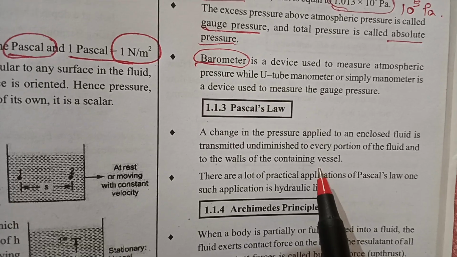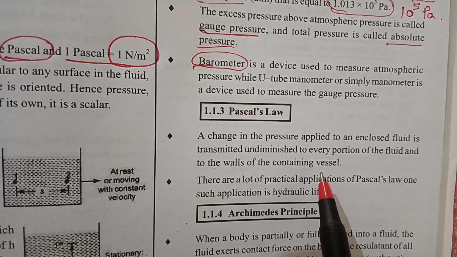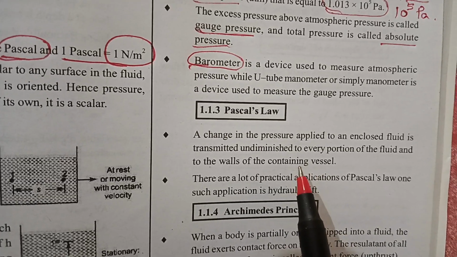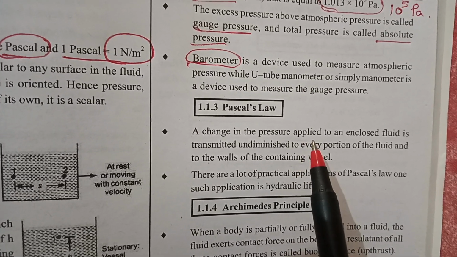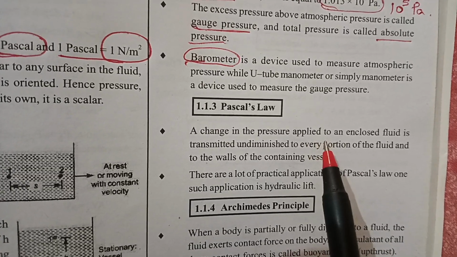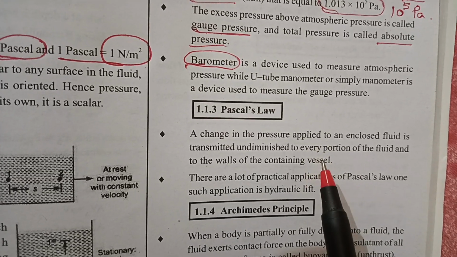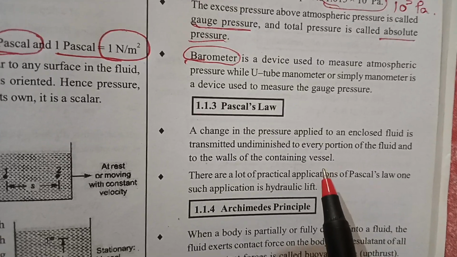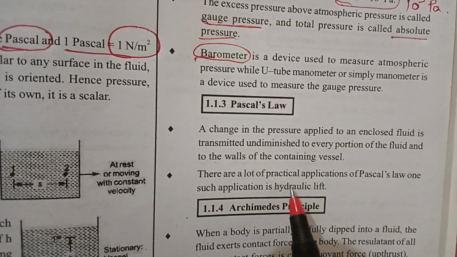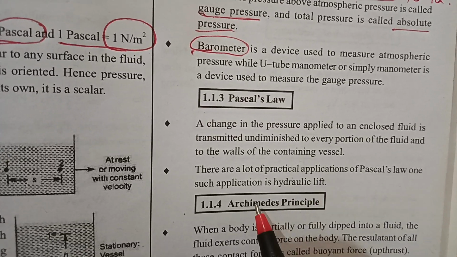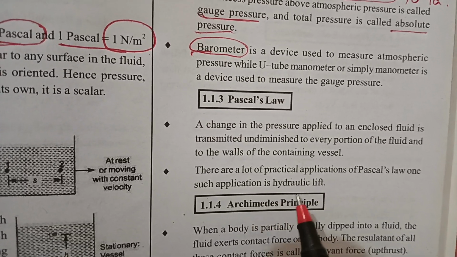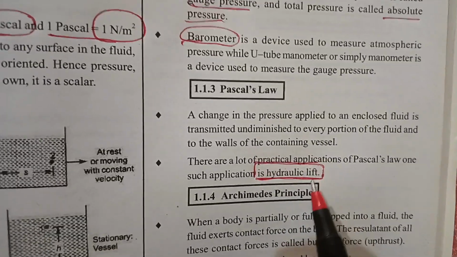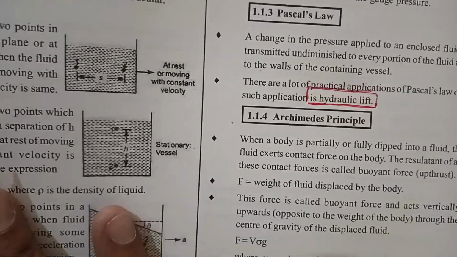Suppose you have kept some fluid in a vessel, and we apply a pressure. So the change in the existing pressure will be transmitted to all the parts of that fluid, right? So there are a lot of practical applications of Pascal's law. One such example is hydraulic lift. Pascal's law is applicable in hydraulic lift, right?